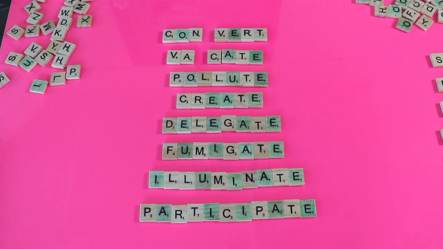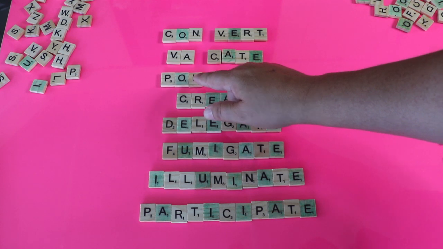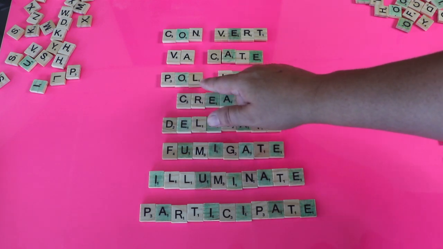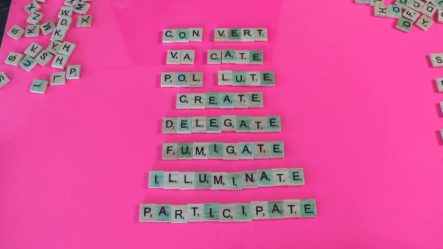Where do we split the 2 syllables? Between the 2 L's. Pollute.